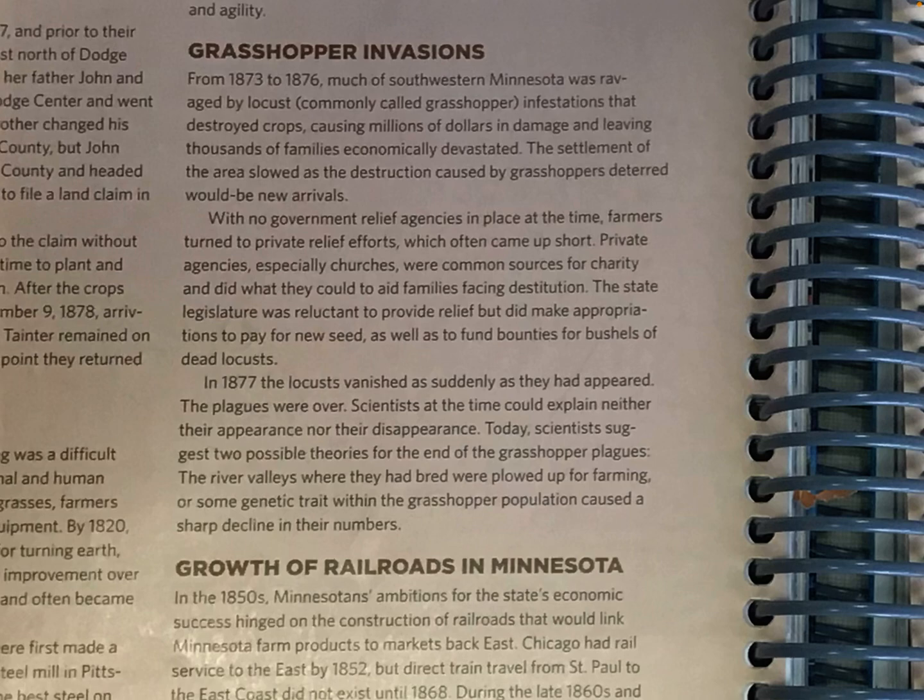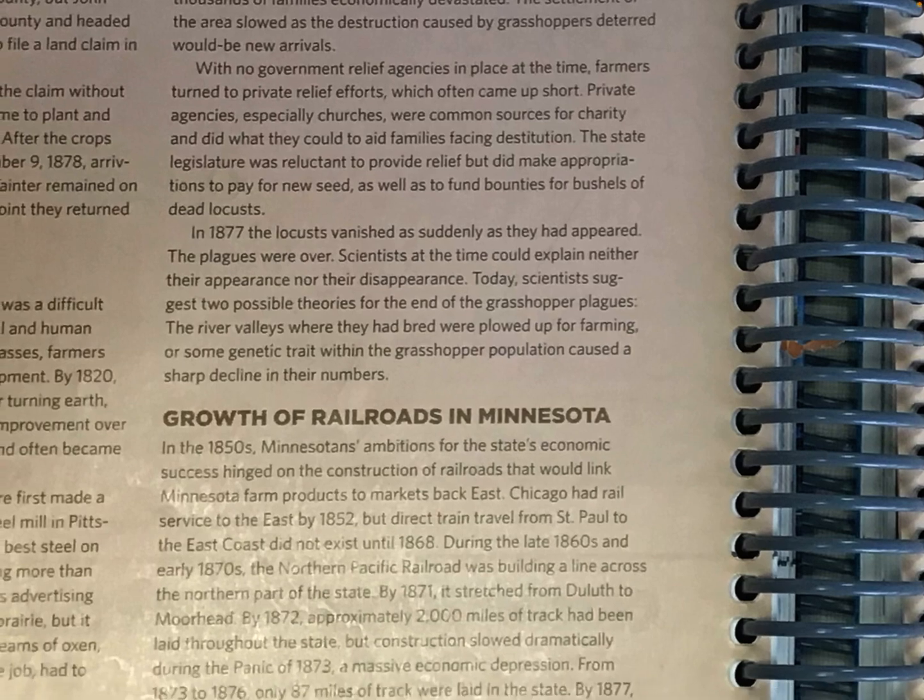But we're talking 1873 to 1876. Southwestern Minnesota was ravaged by locusts. Well, we call them grasshoppers. But they destroyed crops. You're going to read in your book that there were so many grasshoppers that when they came over your farm, they were so thick that they would block out the sunlight. It was absolutely incredible. So we'll learn about that.